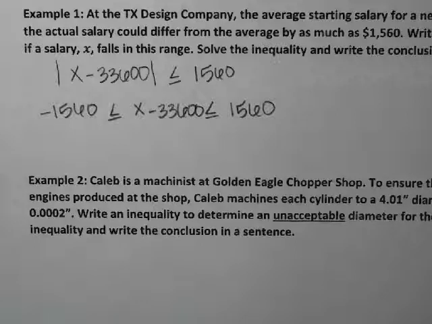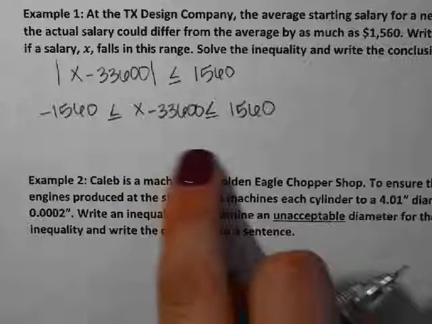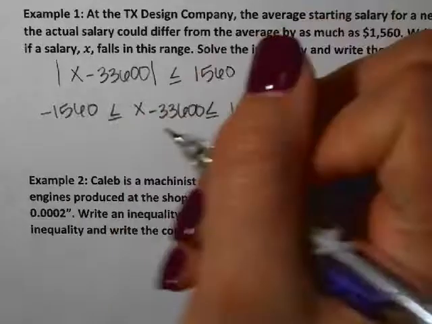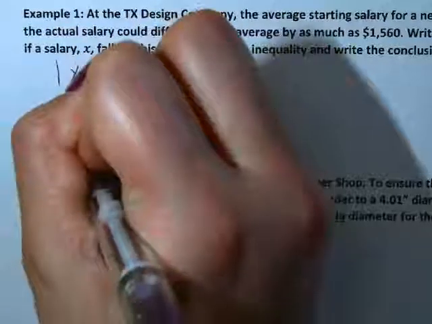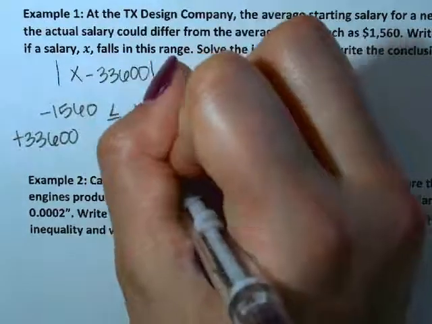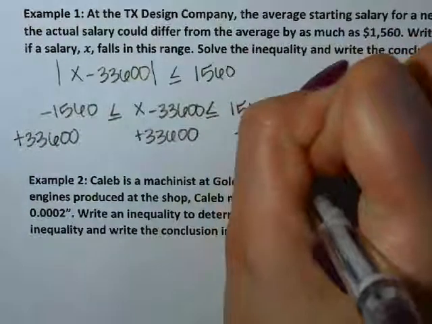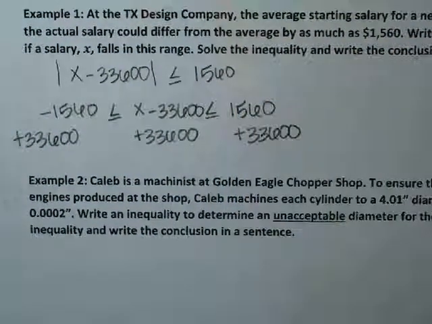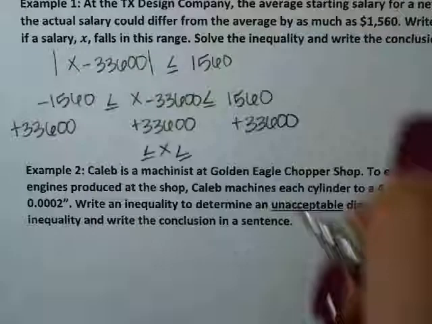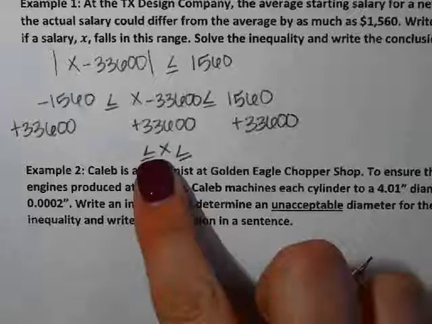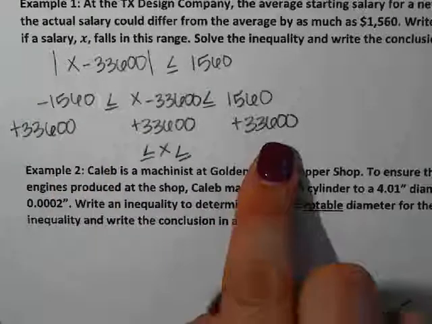And then how do we solve for x? Yeah, add that number to all three sides. I don't know if you'd call it all three sides. Left side, right side, middle. So the salary that you could earn is between this number and this number.